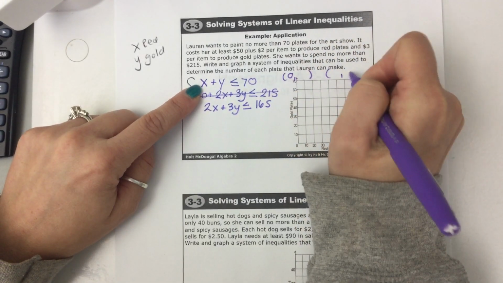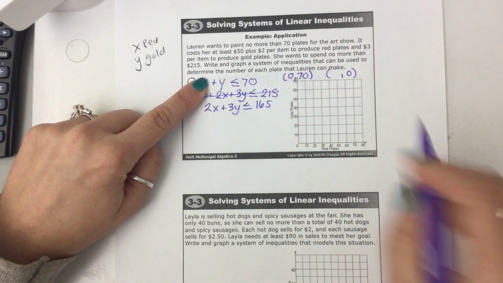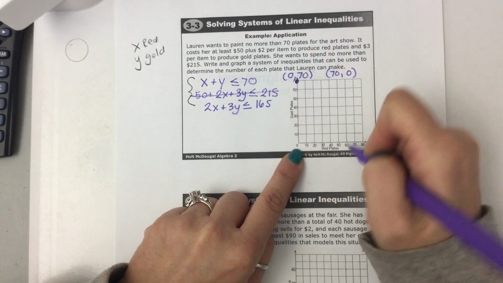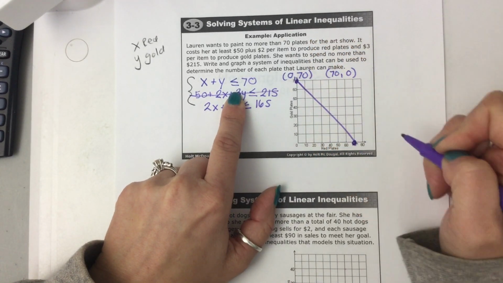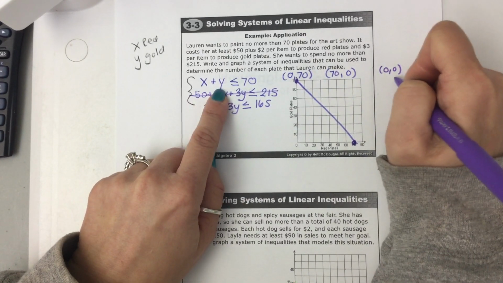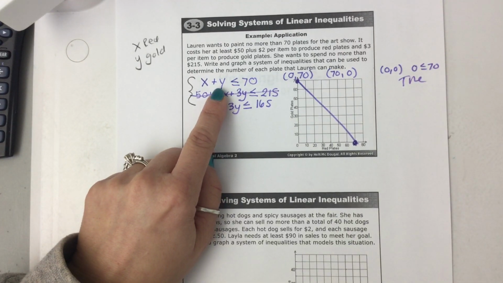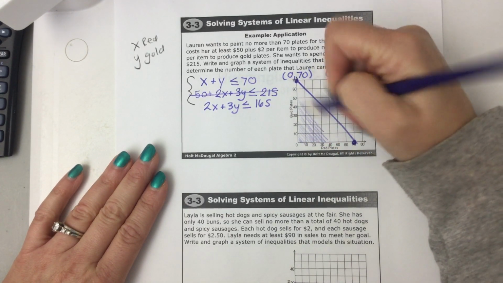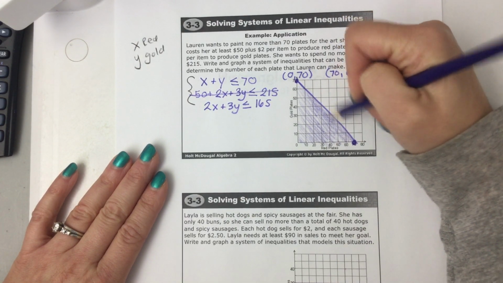If I do intercepts, if I put in a 0 for x and a 0 for y, this might be the quickest. If I put in a 0 for x, y would be 70. If I put in a 0 for y, x would be 70. So 0, 70, 70, 0. This would be a solid line. If I do a test point, let's test 0, 0. 0 plus 0, I would have 0 is less than or equal to 70. That is true. So what this tells me is if I was only focused on the number of plates, any combinations that Lauren had within this region, she knows that she would be making 70 plates or less.